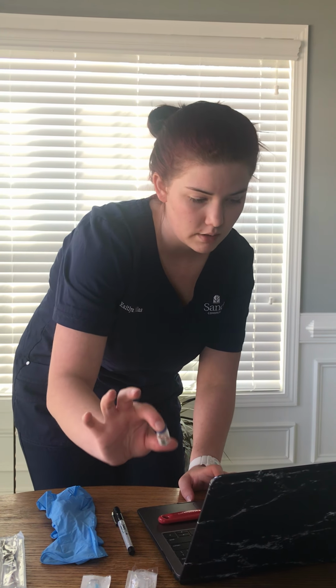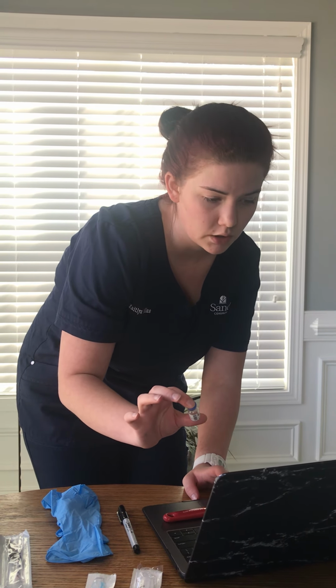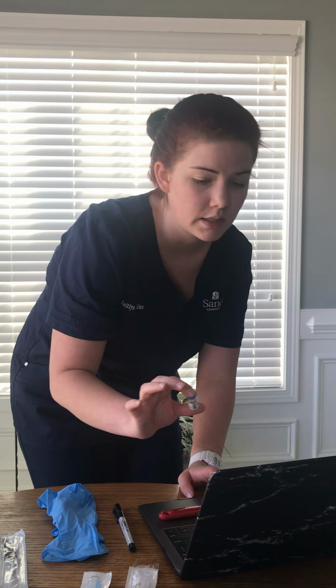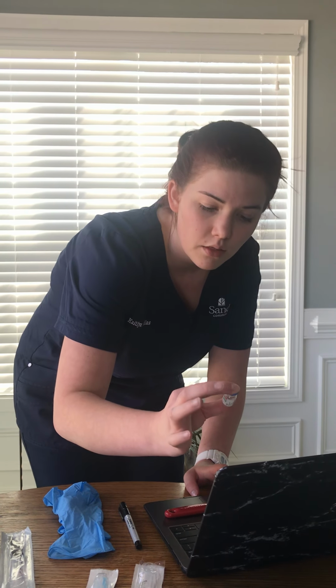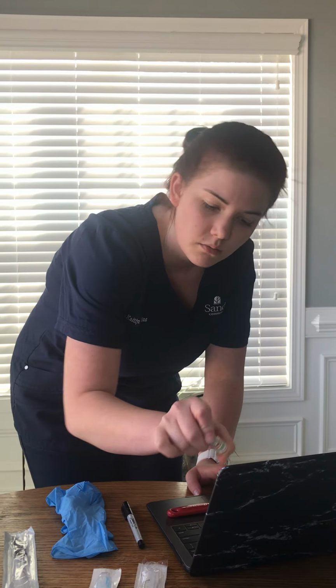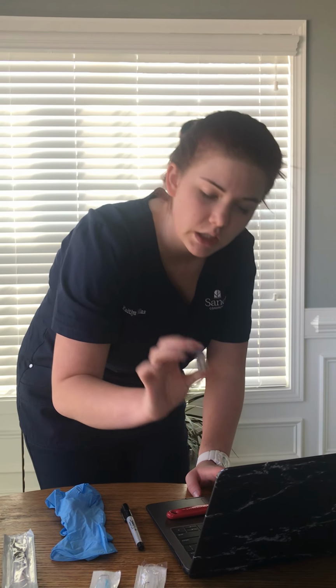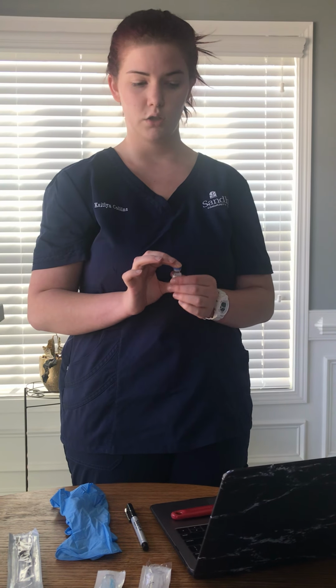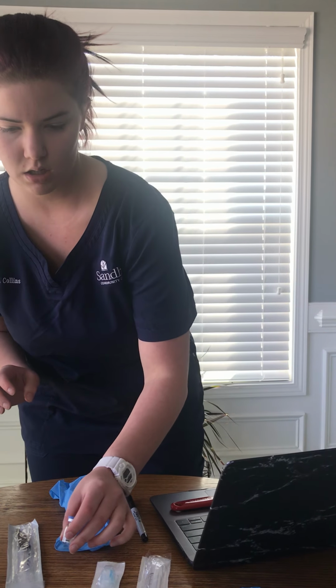Yes, Mr. Brown. The right drug, lorazepam, the right dose, 2 milligrams, IV route, and time now, and the expiration date, it is within its expiration date, so that's good, and those are my two checks right there.